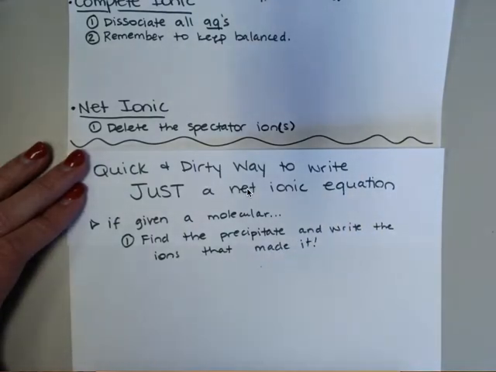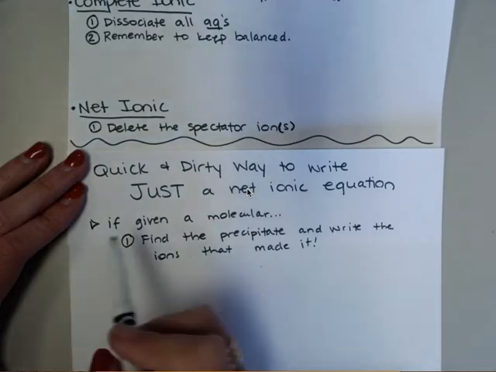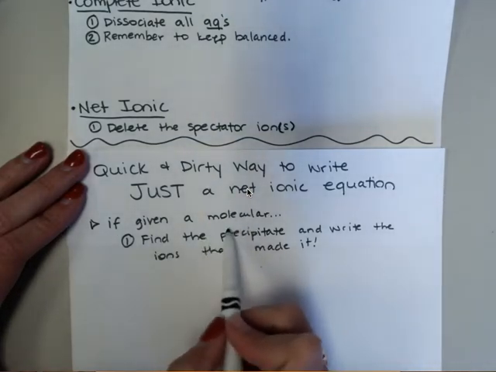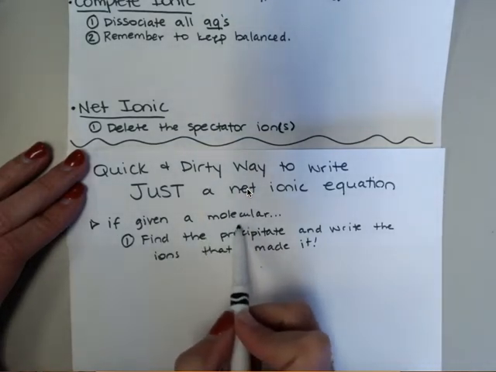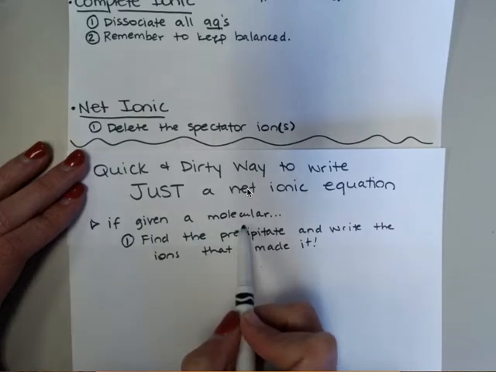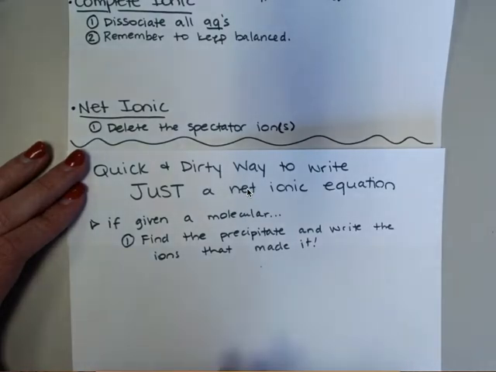And that's it. If you're not given the full molecular, you will still have to predict those products and find out which ones are soluble. But once you do that part, this is your only step left.